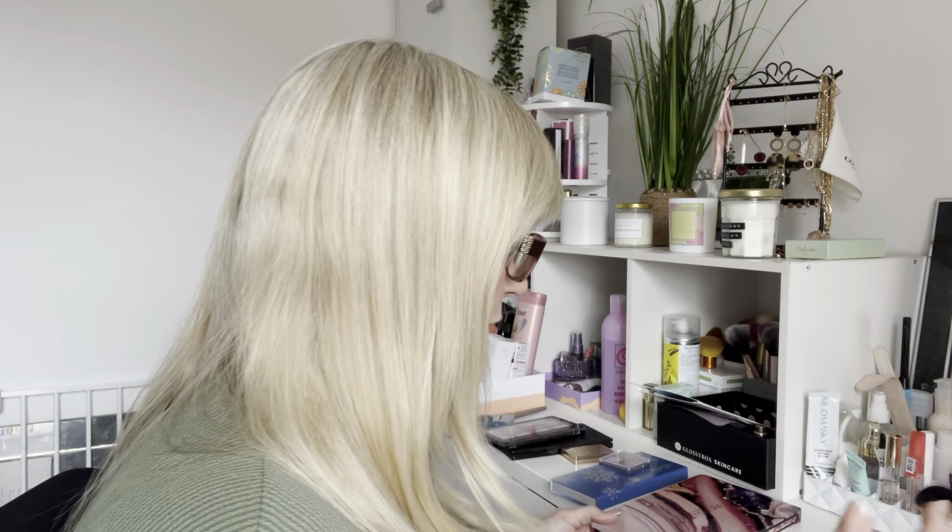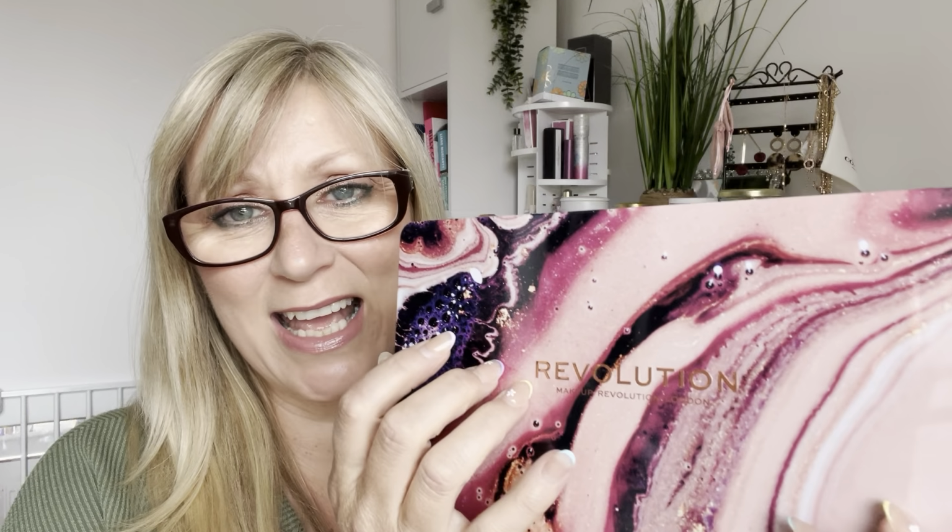A new introduction: I'm going to start telling you if I've got any new palettes coming in, which are being added to the wheel. Just being added in is this, which I got in the GLOSSYBOX Easter egg, which I only just discovered in my room a few days ago, still boxed up. How shocking is that? So I've just unboxed that on my beauty entries for May.